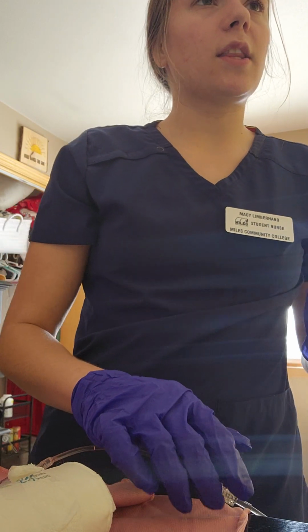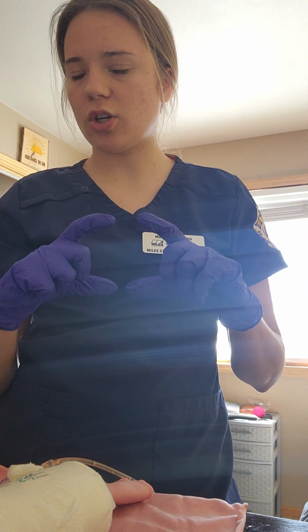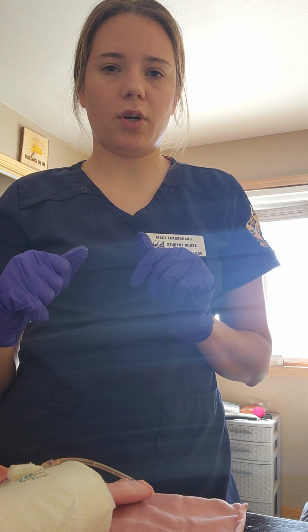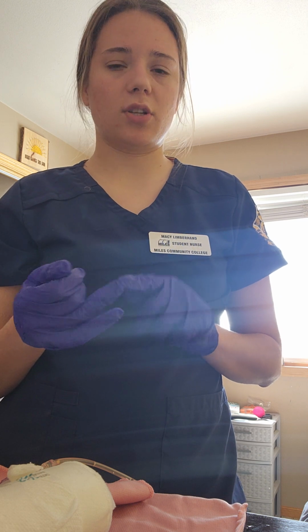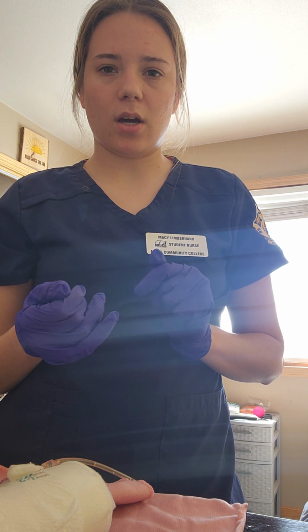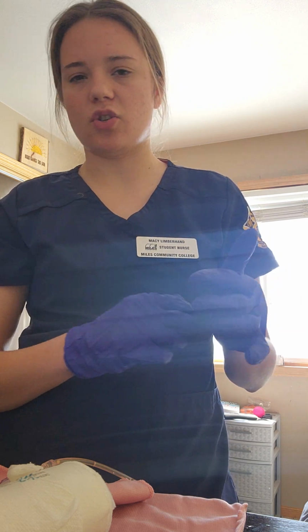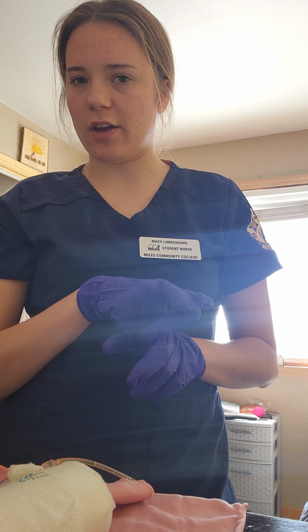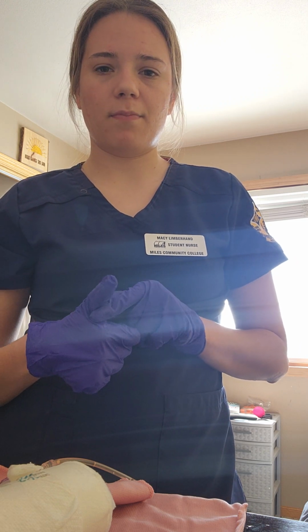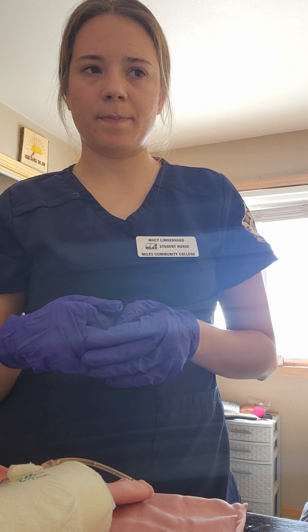Okay, and then when I hang the Piggy Back, I would put a medication card on it, a red one, and I would put the amount of medication that I added to the amount in the bag, the time that it started, which was 1500, the expected time for it to be done, which would be 1545, patient name, date, and my initials.